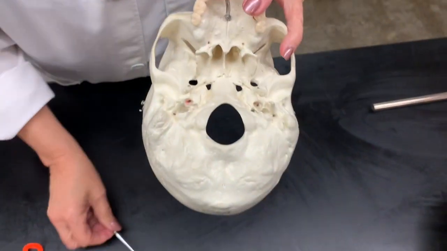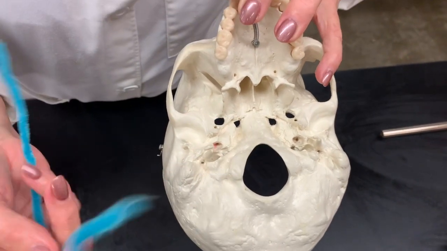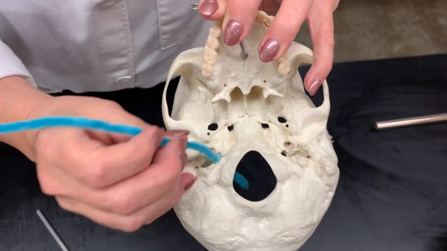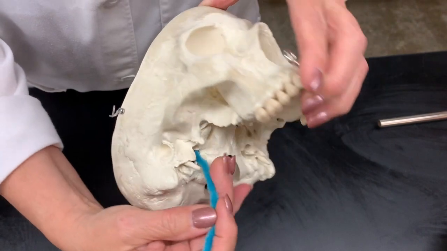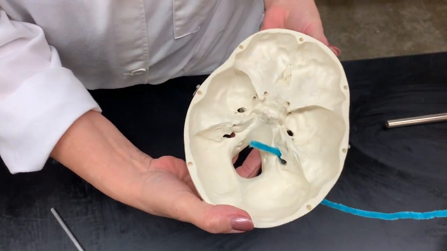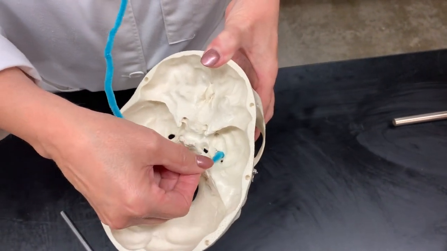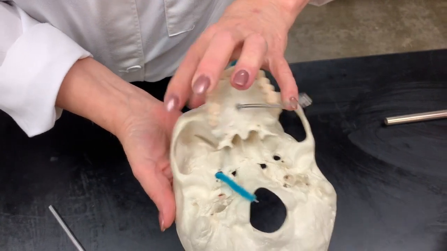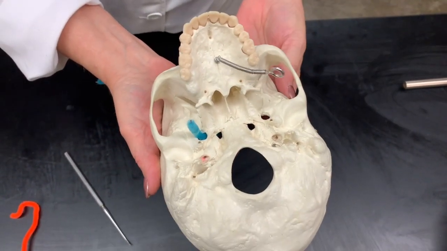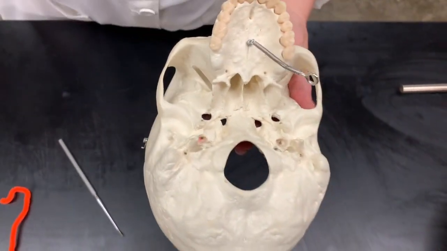different points of view. One useful tool when studying is to take a pipe cleaner, this is why we have them on the table, to put it through a foramen. This is my jugular foramen here. Then turn your skull upside down and look at the same foramen from the other side. Here's my jugular foramen. Here's my foramen ovale. Here it is from the other side. So the same foramen will look different depending on which side you're on. Make sure you take the skull, put it in your hand, and move it around.